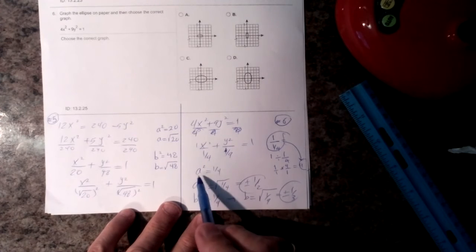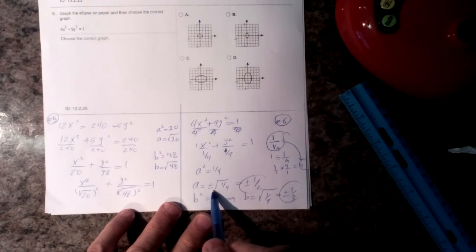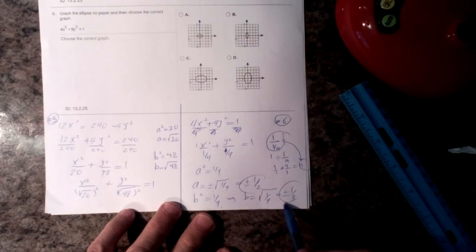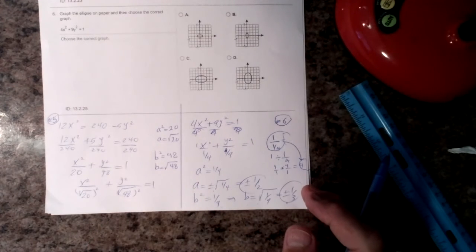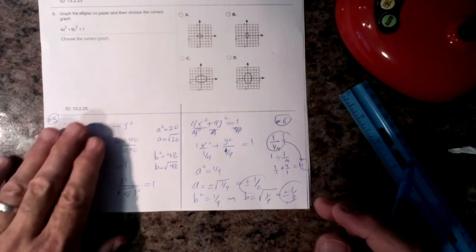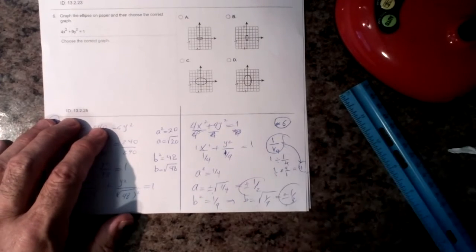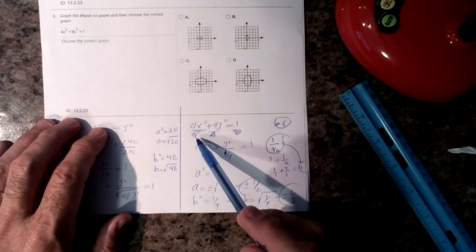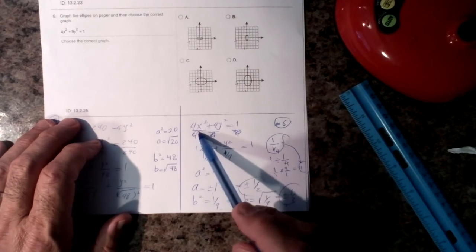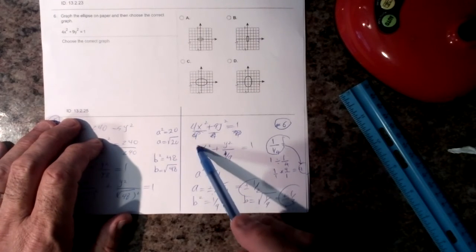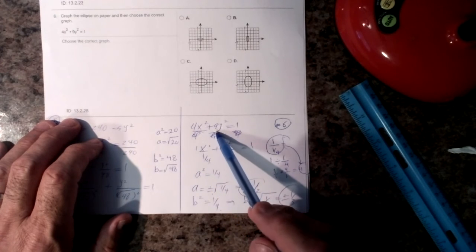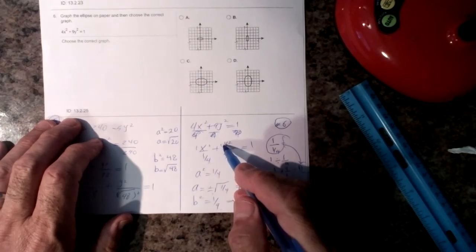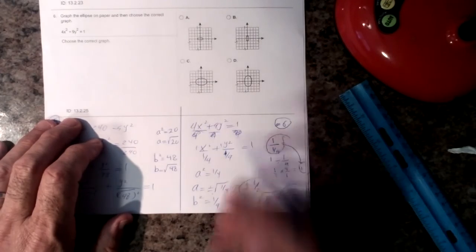That tells me that a squared is 1 over 4, so a is that. b squared is already 1 over 9, so b is 3. That's how you determine your a and b. Again, instead of just 4, you write 1 divided by 1 over 4. Instead of 9, you write 1 over 1 over 9. 1 divided by 1 over 9 is 9.